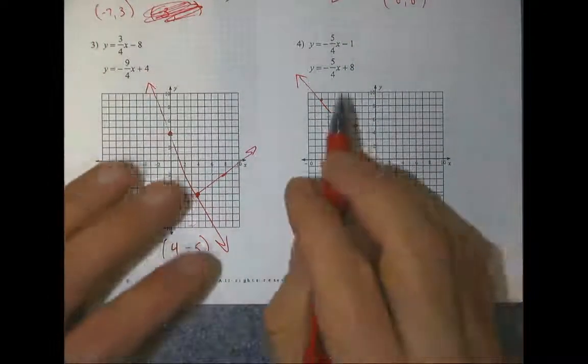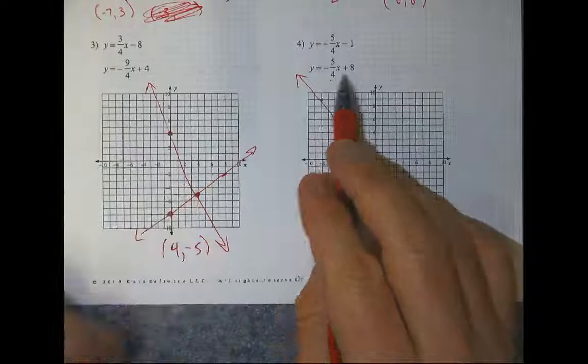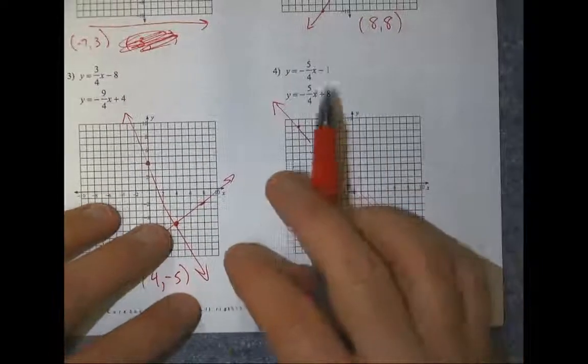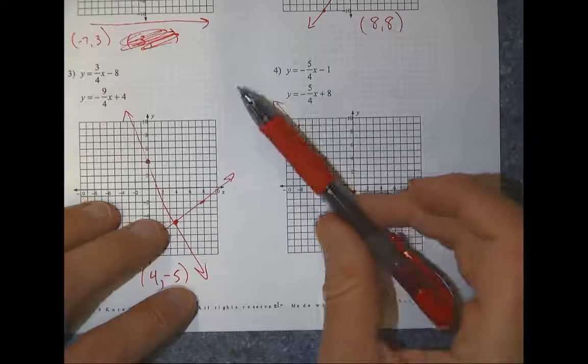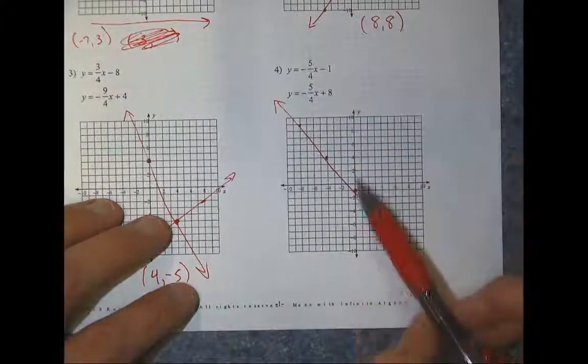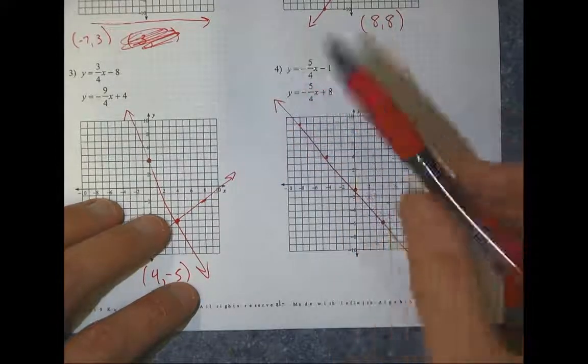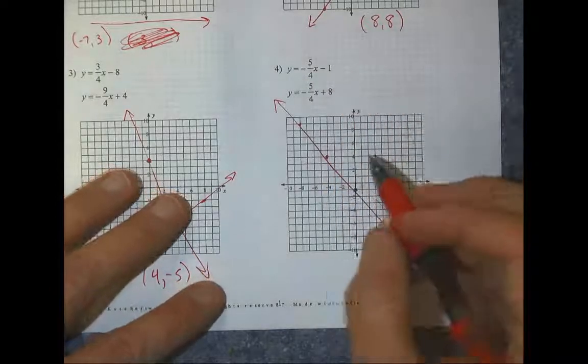And now as I go to do the next one, I can already see that this is going to be a no solution because they have the same slope. If they have the same slope, that means they're going up or down, in this case down, at the same rate. And if they're not hitting at the same part on the y, that means they're just going to run parallel to each other. But we do need to show it.